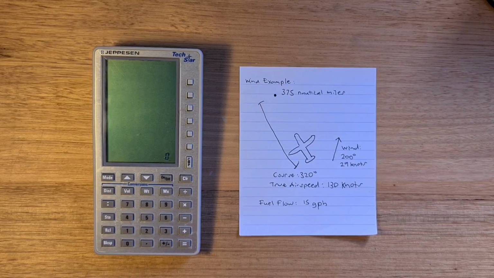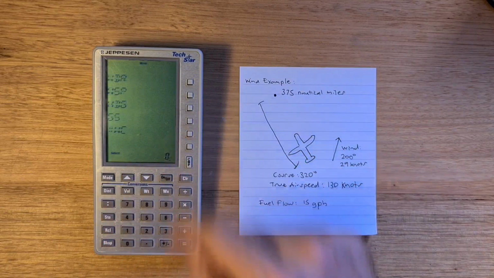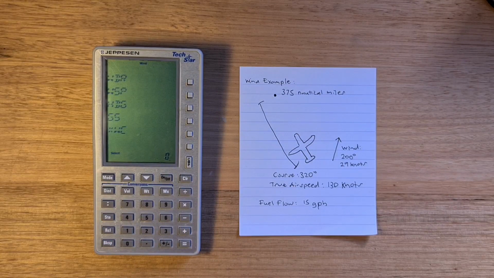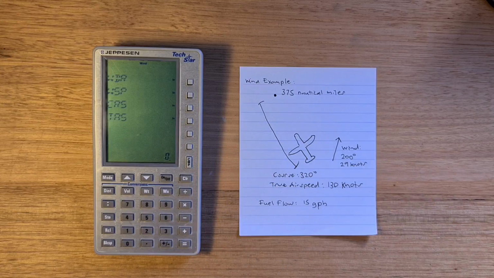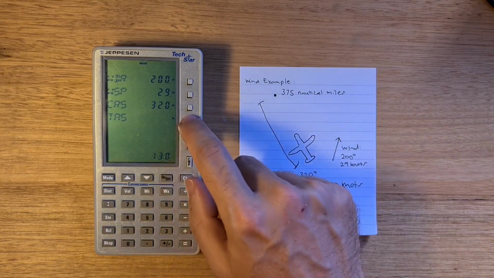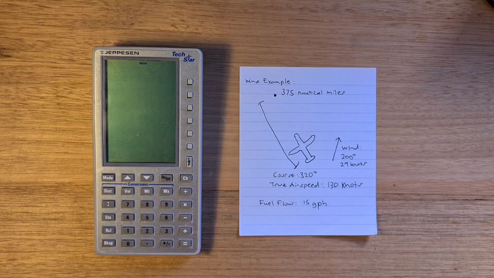And to solve a problem involving wind, we can pick wind mode. And say we wanted to calculate the ground speed of a plane flying a course of 320 degrees, where we have a true airspeed of 130 knots, and there is a 29 knot wind blowing from 200 degrees. We'll first select ground speed, and we'll enter 200 degrees into the wind direction, 29 knots into the wind speed, 320 degrees into the course and 130 knots into the true airspeed, and we'll hit compute. And so because the wind will blow the plane a little bit faster, the ground speed will be 142 knots.